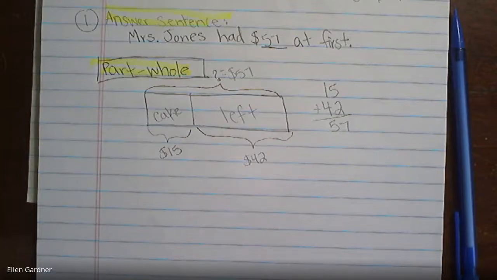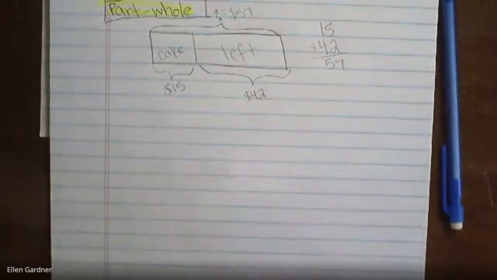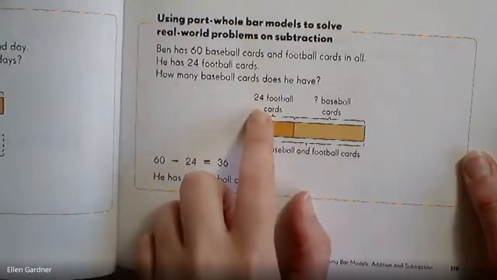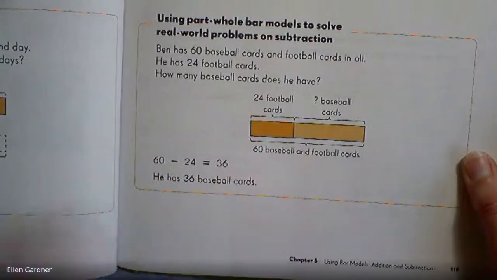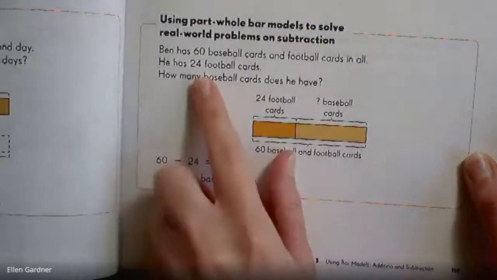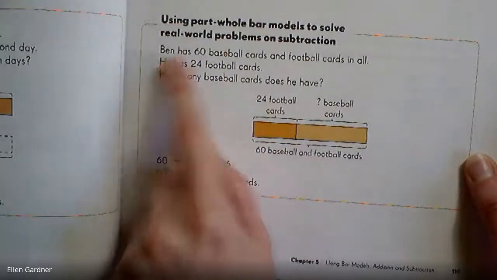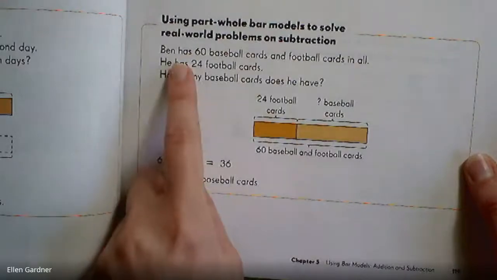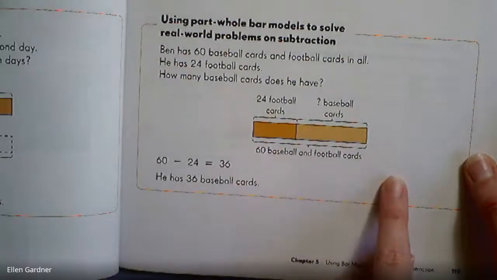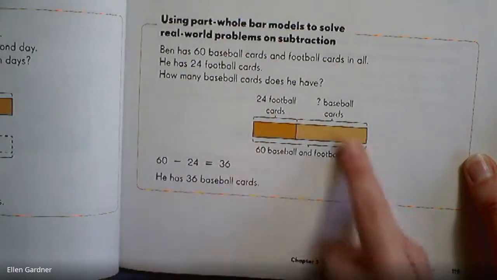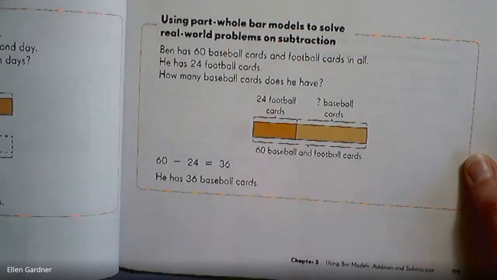I'd like to also do an example of one more part-whole bar model where you have to subtract, because you know the whole and you know one part, but you don't know the other part. This is the same one we just talked about where we've got Ben in class, and he likes to collect cards too. Ben, I hope that this is kind of fun for you. Now, Ben has 60 baseball and football cards in all. He has 24 football cards. How many baseball cards does he have? I know our Ben likes to collect Pokemon cards, so you could imagine Pokemon cards instead.